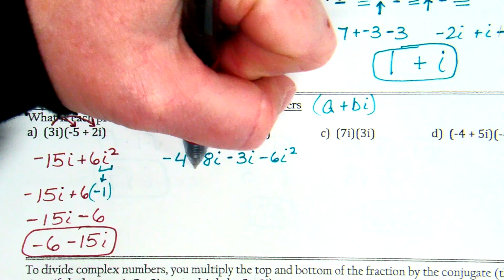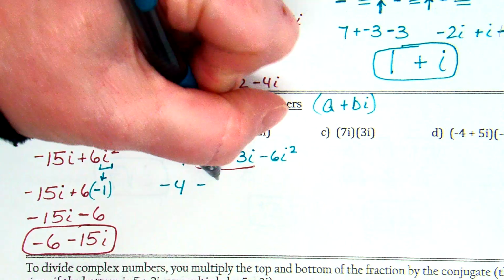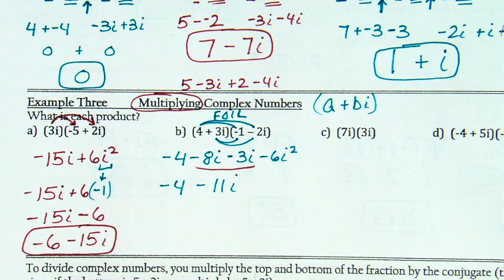We have like terms in the middle there. So I'm just going to carry down my negative 4. Minus 8i minus 3i is minus 11i. Could that be squared or no? No. It's just like adding x's. You just keep the variable along. Then you can make it minus 6, but it would be plus 6.